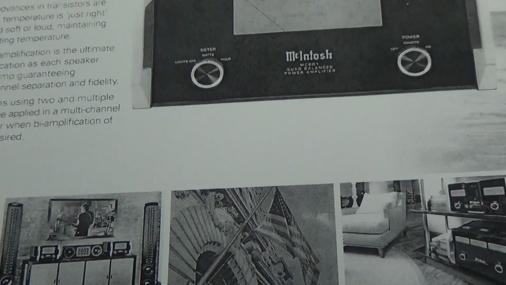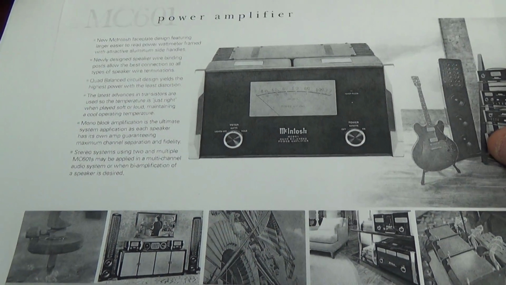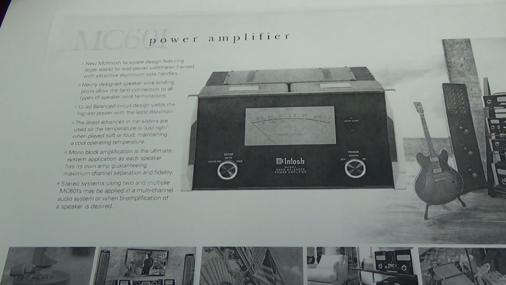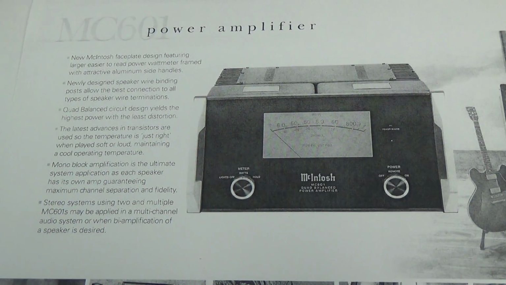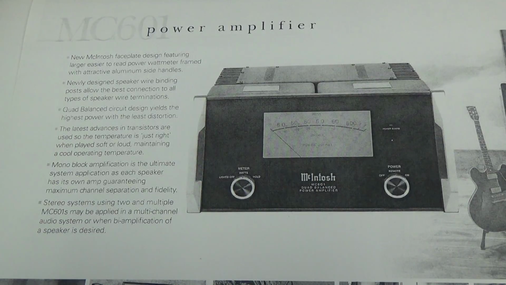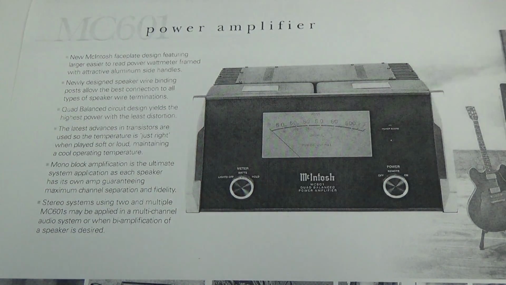I went and looked up, for contrast's sake, this amplifier. This is a power amplifier known as an MC601 made by McIntosh. And McIntosh, I think, is in Rochester, New York. If you know anything about audio, McIntosh amplifiers are sort of the holy grail. They're some of the highest quality that you can get.